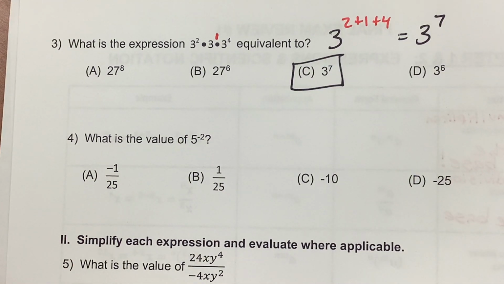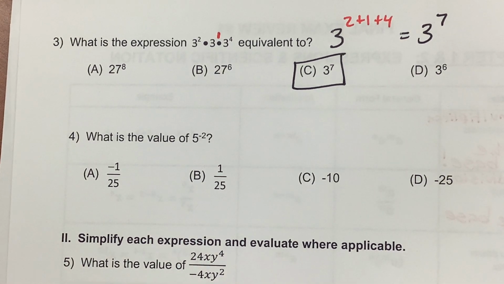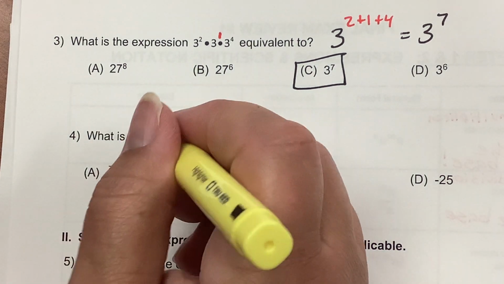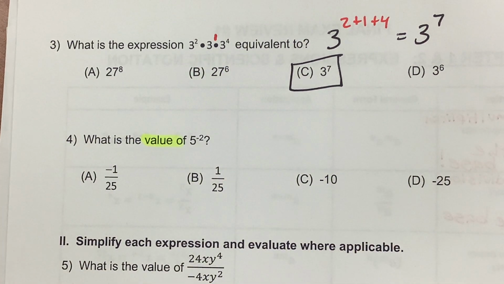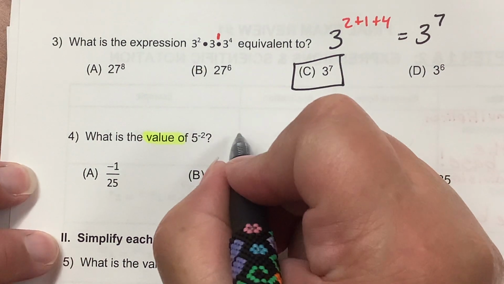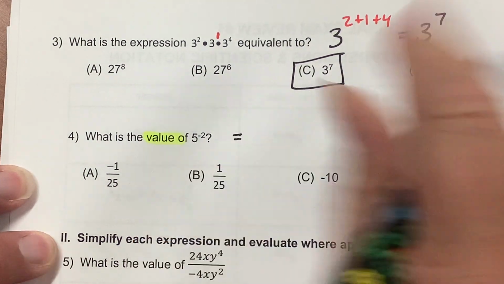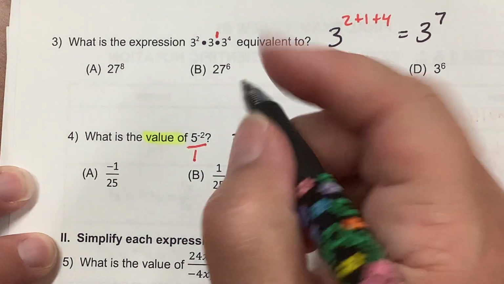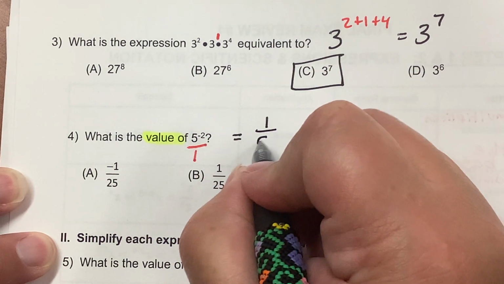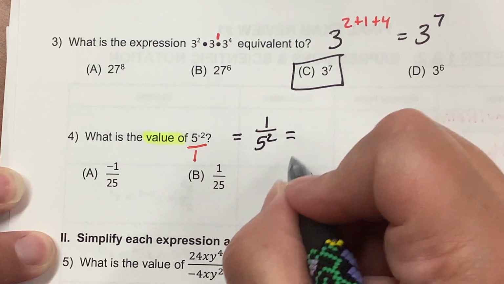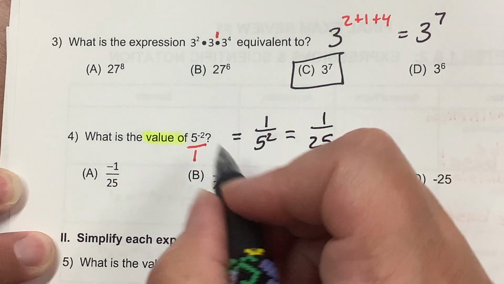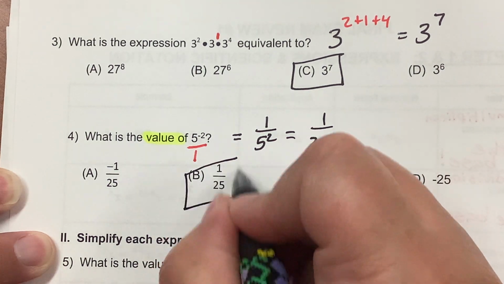Right, the next one, what is the value? Oh, we should highlight that. Value means you have to find the answer. So I'm going to find the value of 5 to the negative 2nd power. First of all, I'm going to put it over 1 and flip it to get 1 over 5 squared. But value means solve it, so 5 squared is 25. I get 1/25, which is right here, B.